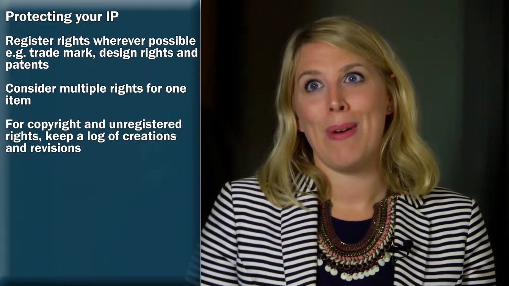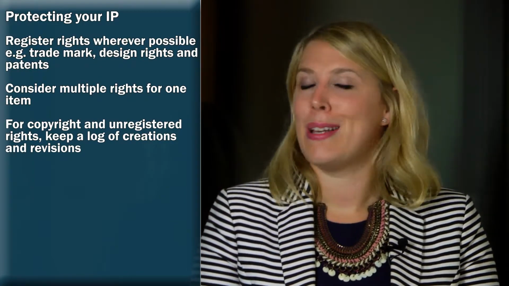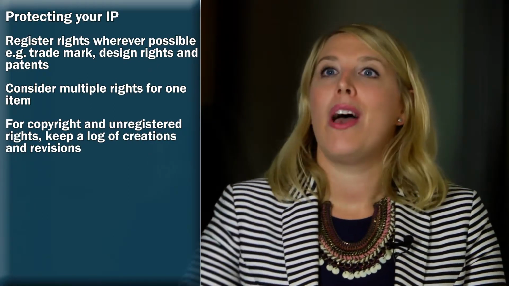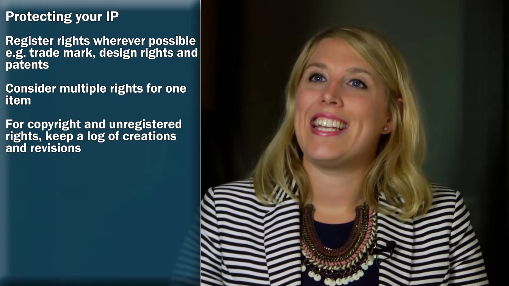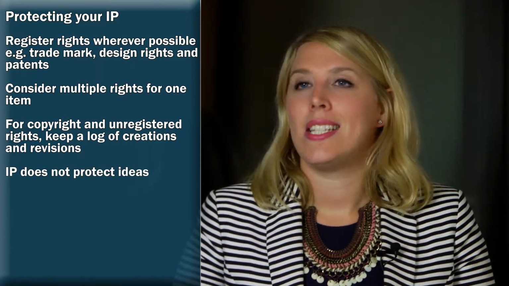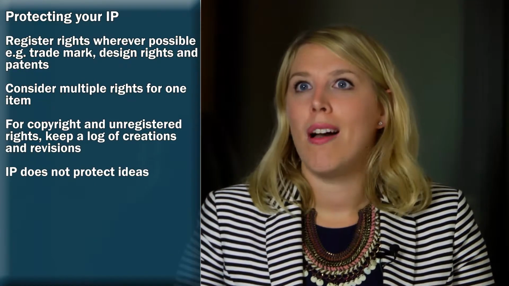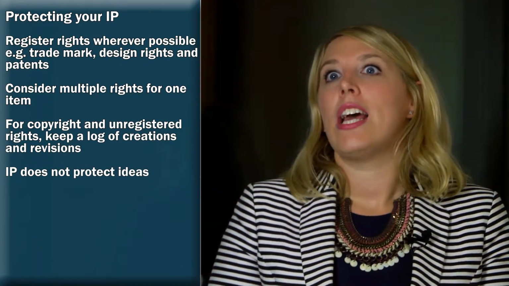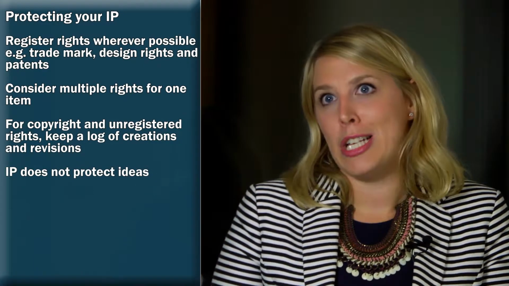The most important way, though, in which you can protect your IP, and it should be at the fore of your mind when you're starting out and throughout the life of your organisation, is that IP does not protect ideas. So if you have any design ideas, any formula ideas, a great new invention or an innovative step that you want to protect, as soon as you tell somebody, you potentially lose that protection.